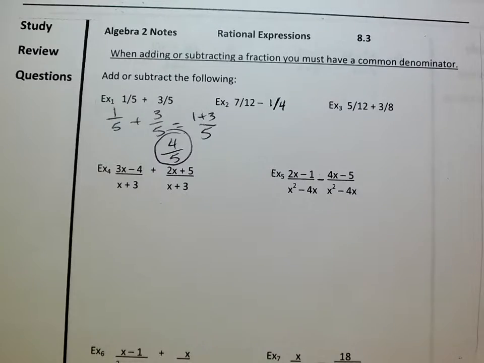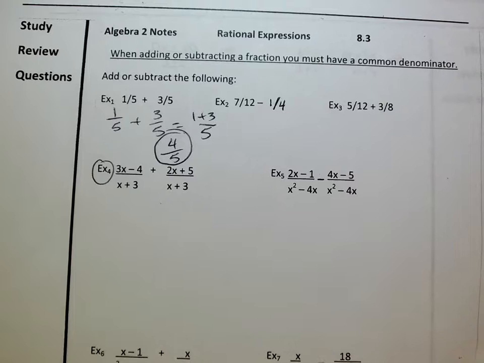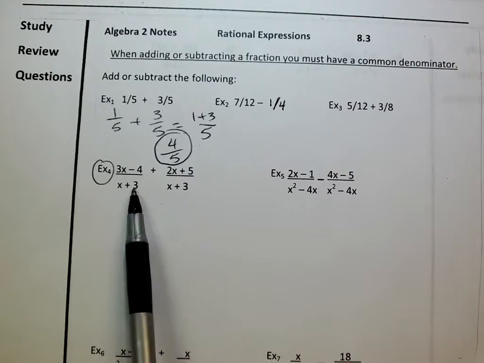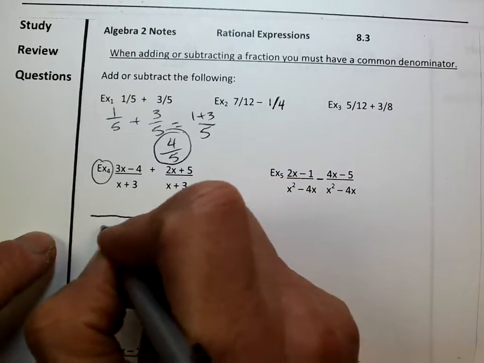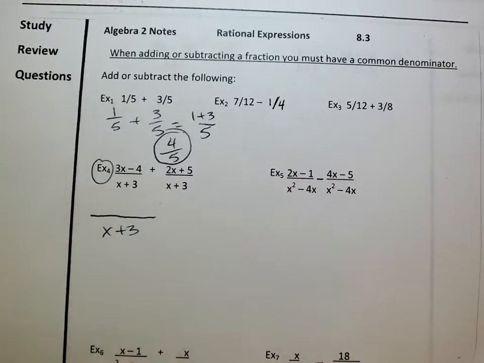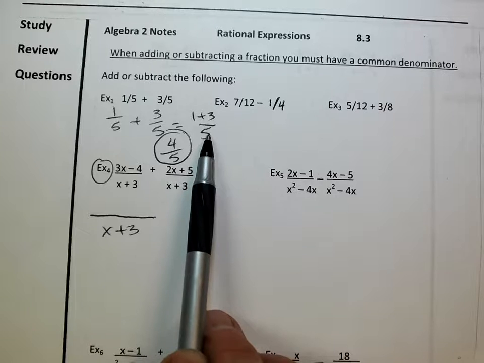Now, let's take a look at example 4. Example 4 is really the same type of problem, except it has x's in it, okay? It has a common denominator. And the common denominator really is the x plus 3. But I only write it down once, right? That is the denominator, x plus 3. I would never write it twice. That'd be silly. We write the common denominator, which is the x plus 3.